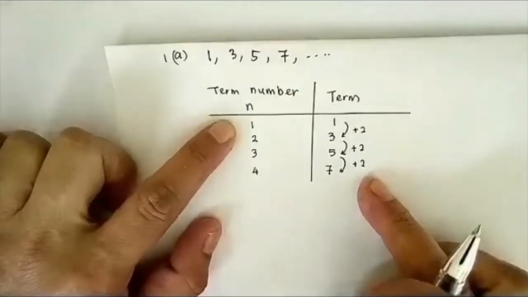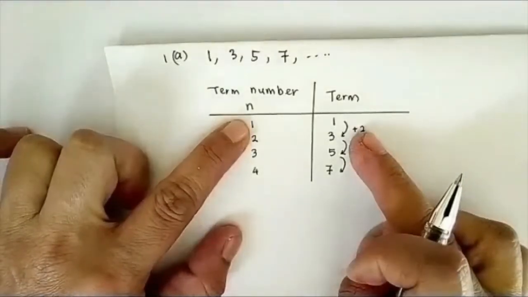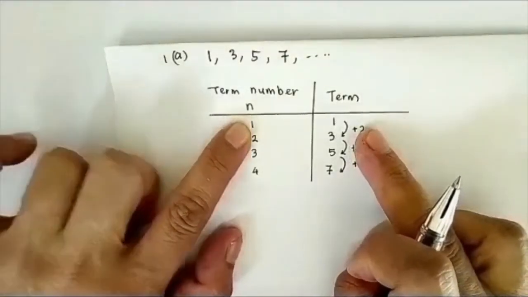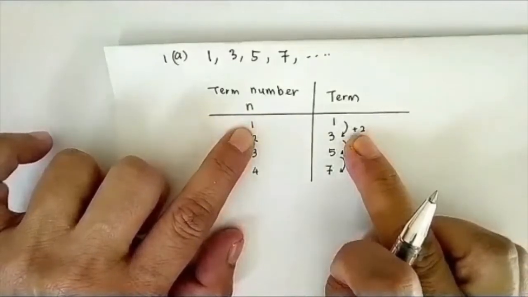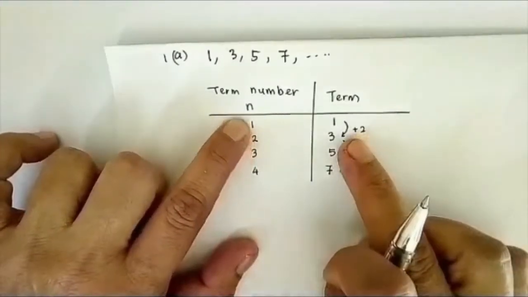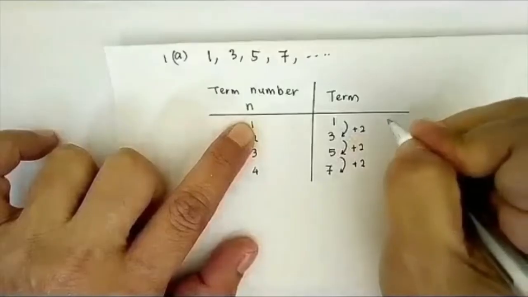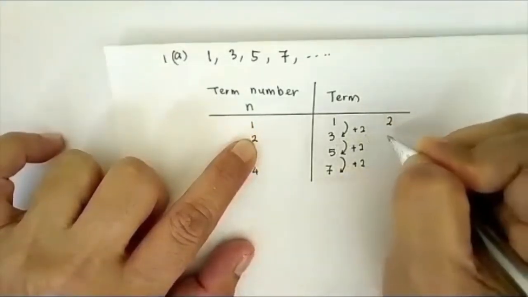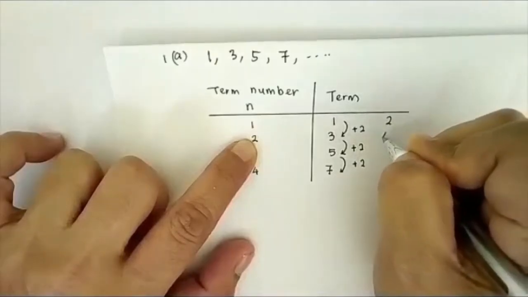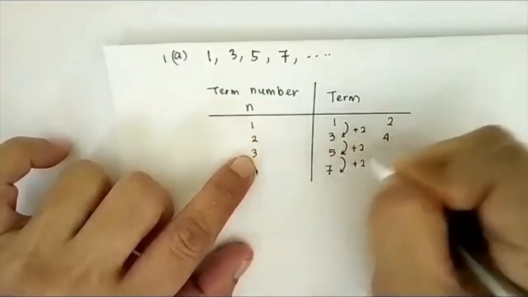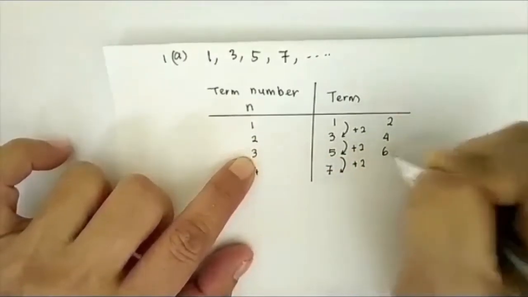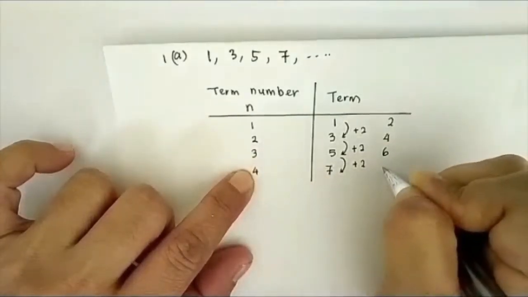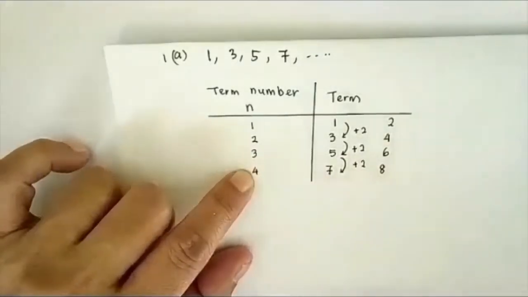Next, we multiply the difference number with the term number. So 1 times 2 is 2. 2 times 2 is 4. 3 times 2 is 6. 4 times 2 is 8.